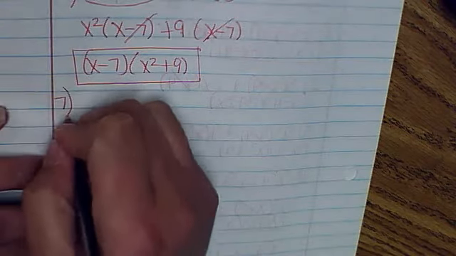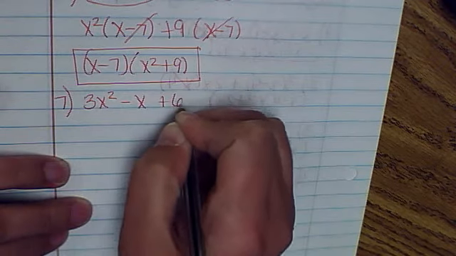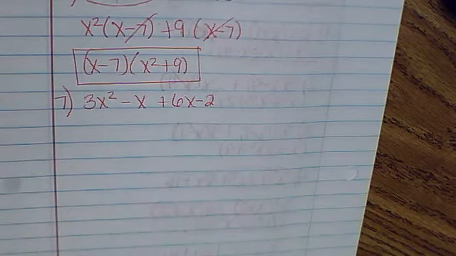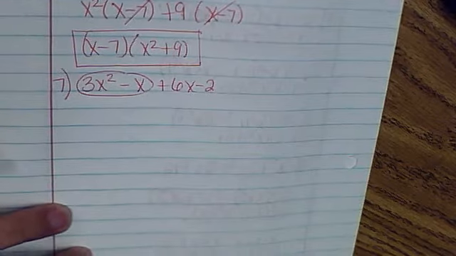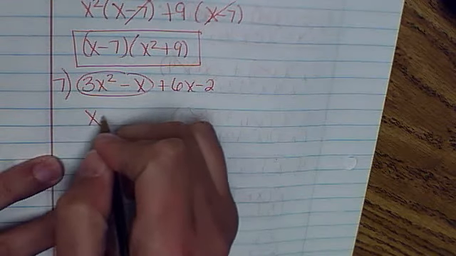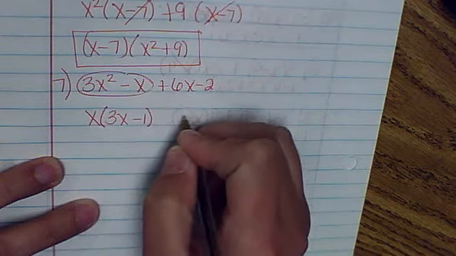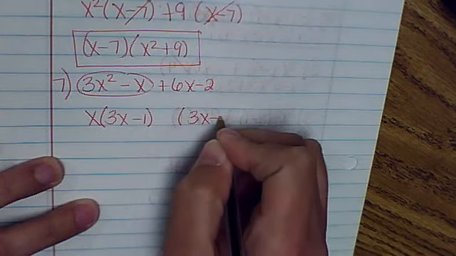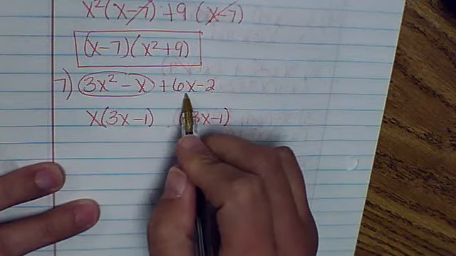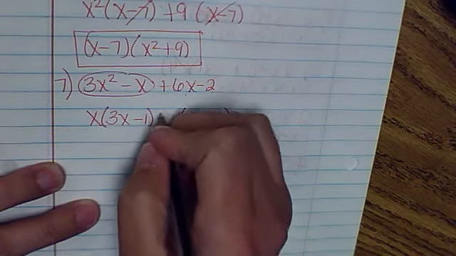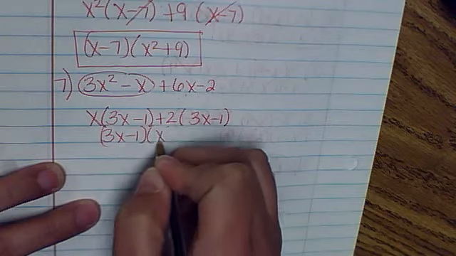Number 7. 3x squared minus x plus 6x minus 2. So I group and find the GCF. GCF is x, so x(3x minus 1). And so I come over here and I write 3x minus 1. Now what times 3x gives you 6x? So what times 3 is 6? Has to be 2. So it's (3x minus 1)(x plus 2).